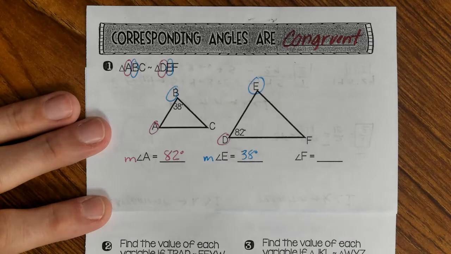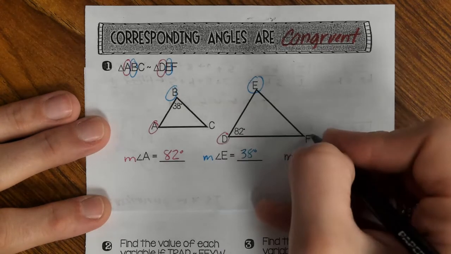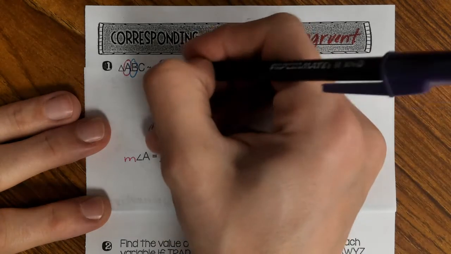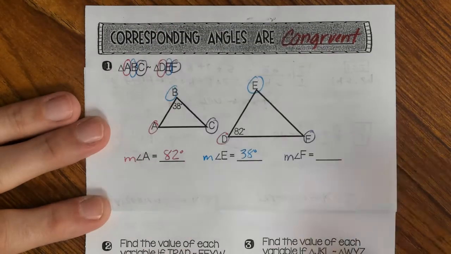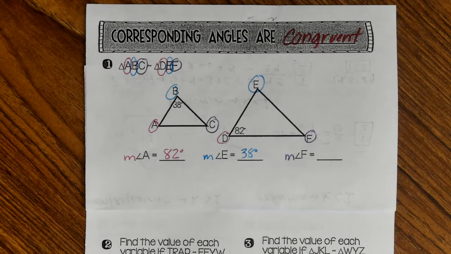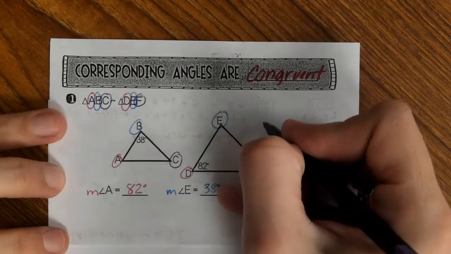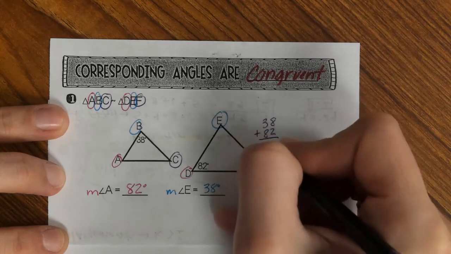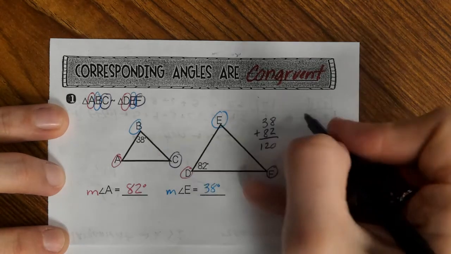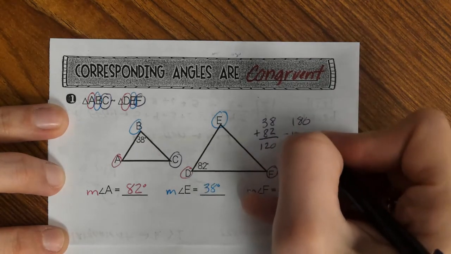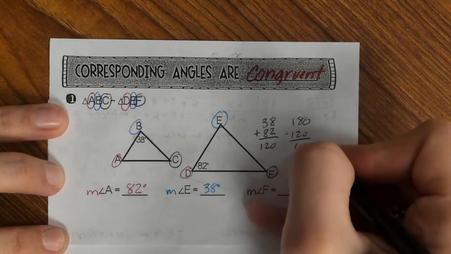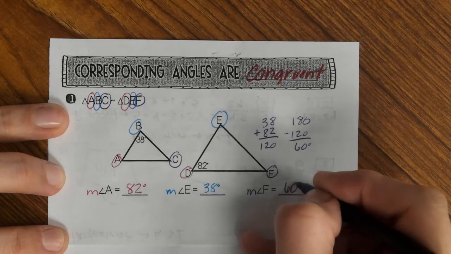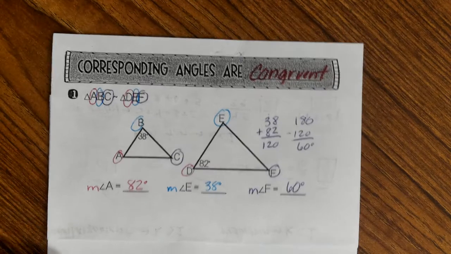And then the measurement of angle F will correspond with our last remaining angle C, but we don't have it. Easy peasy, go find the missing angle, triangle sum theorem. Take your 38 plus your 82, we will get 120. We subtract that from the 180 to find out what's left over, and we find out this is 60 degrees. Okay.